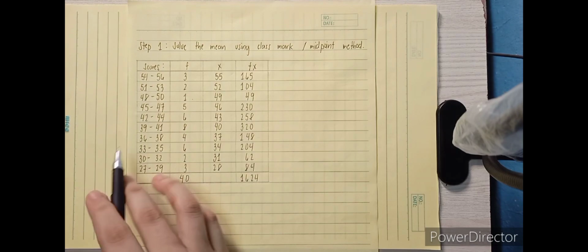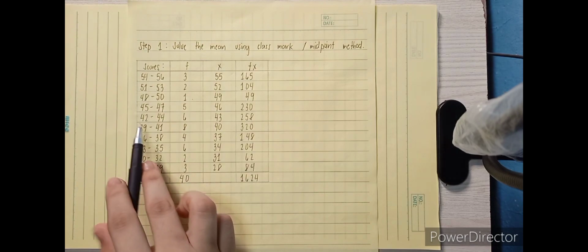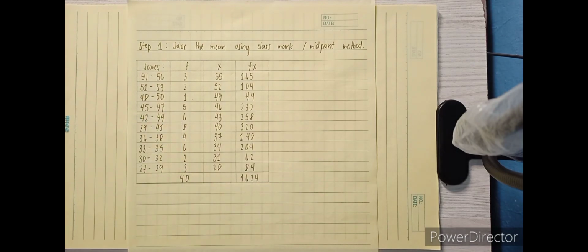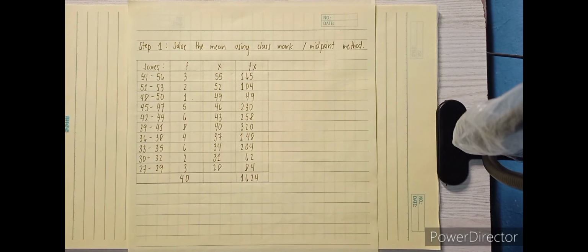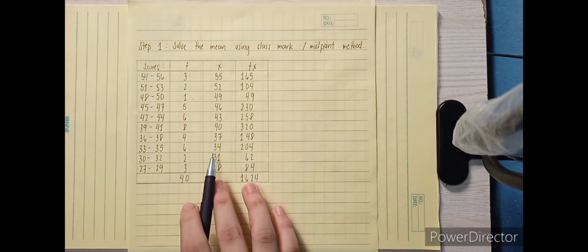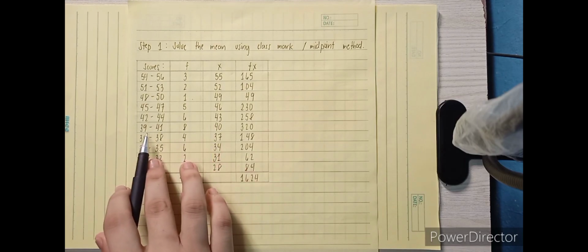Step number 1. Solve the mean using class mark or midpoint method. So kanina, meron naman tayong scores and frequency na given. Nadagdagan tayo ngayon ng x and fx. Paano nga ba nakukuha ang x and fx? Ang x nakukuha natin dahil sa midpoint ng scores.